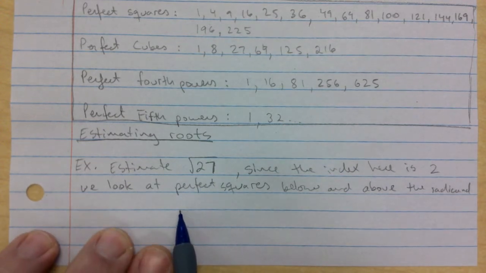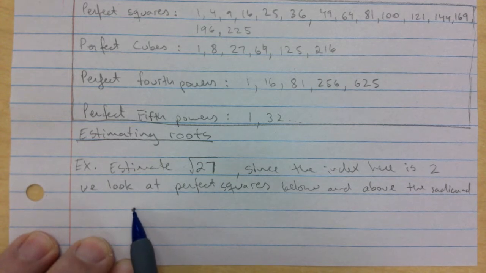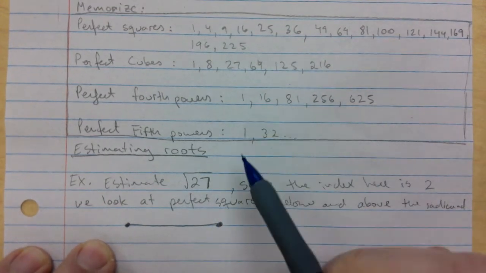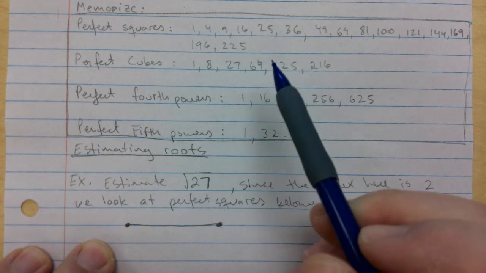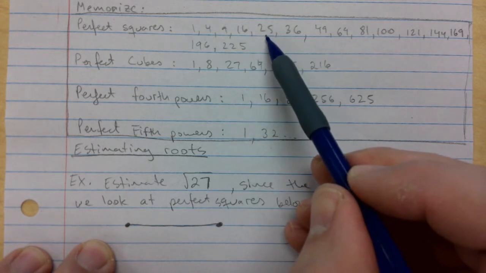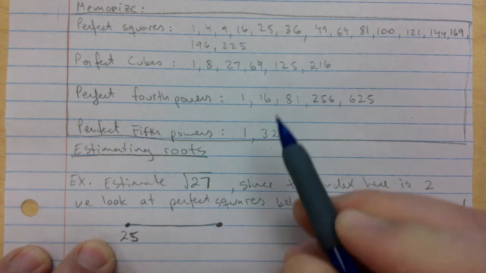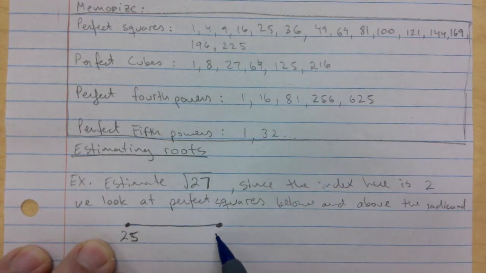So imagine a number line, right? So imagine there's from here to here. We're imagining a number line, and we're looking at our perfect squares that are close to 27, right? So one below 27 would be 25, right? A perfect square would be 25, and the perfect square above it up here is 36, right? Whereabouts would you put 27? I would say right about there, right? That's 27 right there.